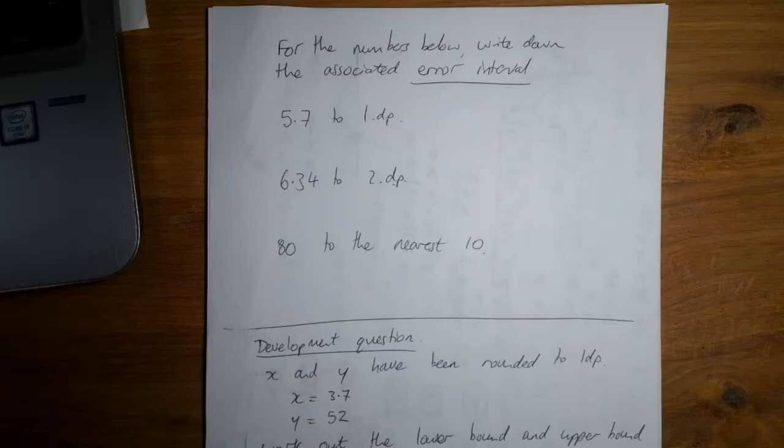Right boys, so I'm going to kick off your second lesson on accuracy and bounds with another explanation on working out error intervals. Some of you have done really well on this, some of you have got the wrong end of the stick a little bit. So I'm going to show you how to do these the same way that you might have watched yesterday, and then I'm going to show you a different way which I think you'll find easier but doesn't necessarily help you understand it.